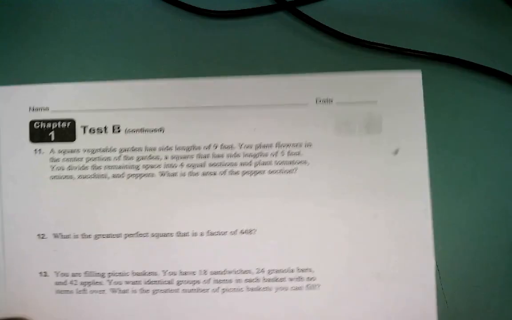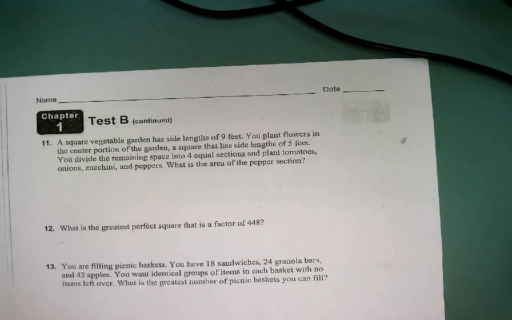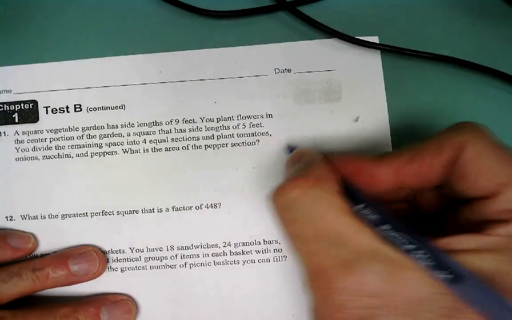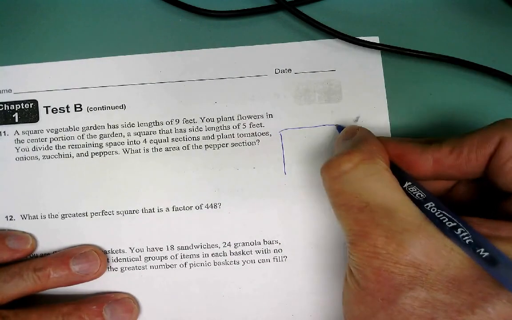Okay? 2nd page. You have a square vegetable garden with sides of 9 feet. I swear, if you can draw a picture on a problem, do it.